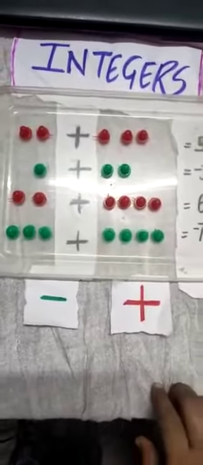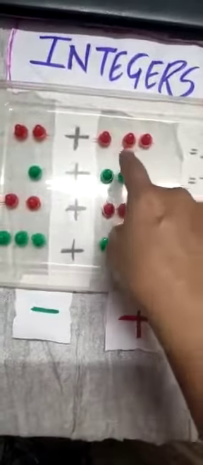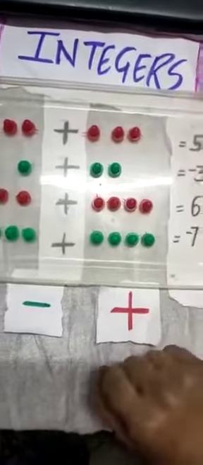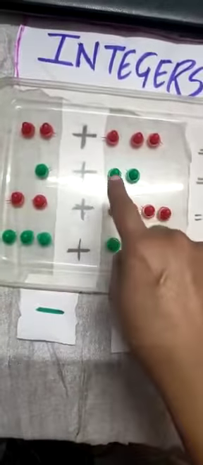Now let us do addition of integers. Here we have two positive integers, +1, +1. You have to add these integers with the positive +3 integer. +2 +3 will be your +5. Now we have green beads here, 1, 2, so total are 3, but these are negative integers, so this will be -3.